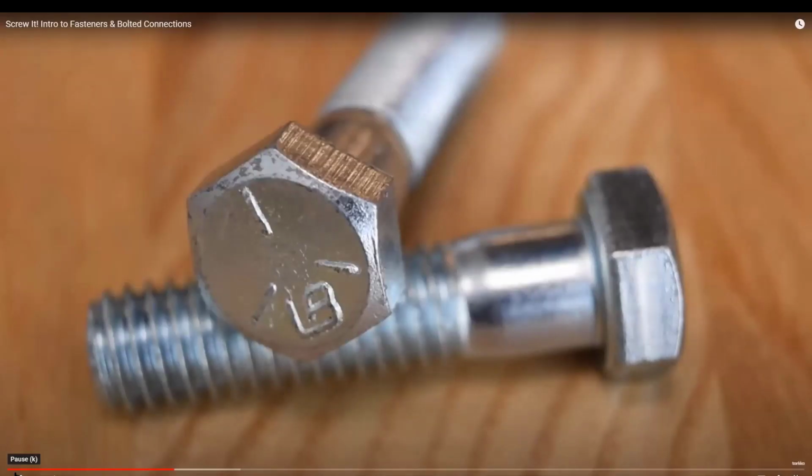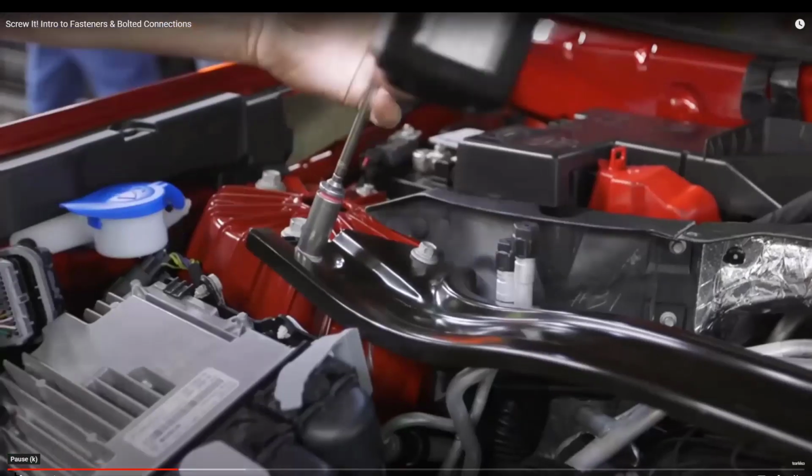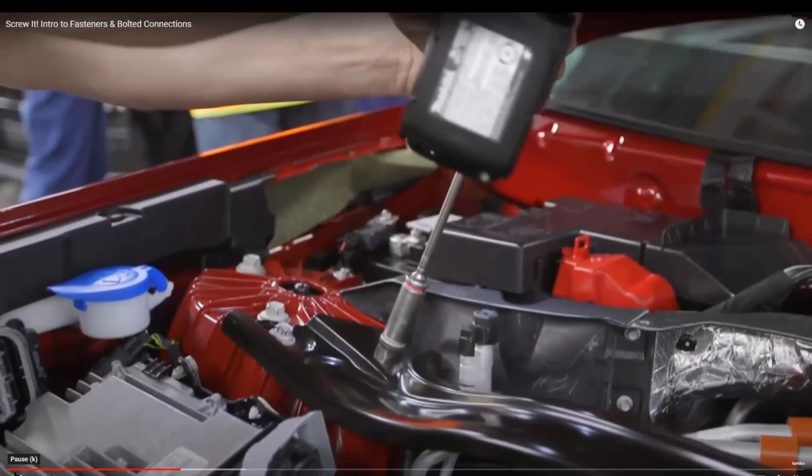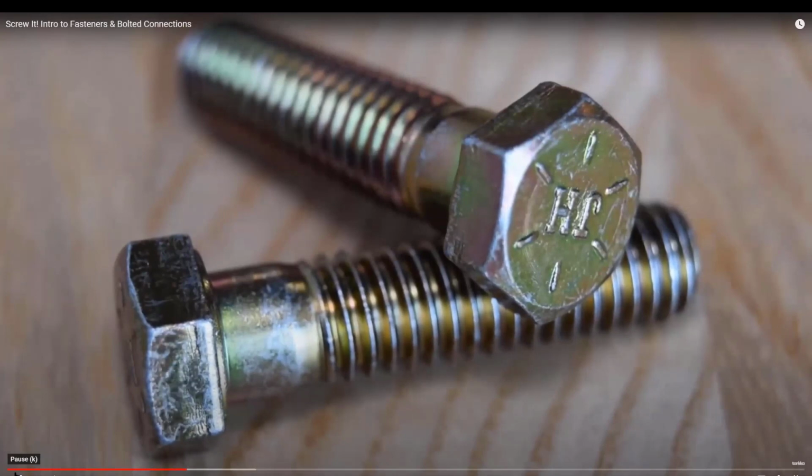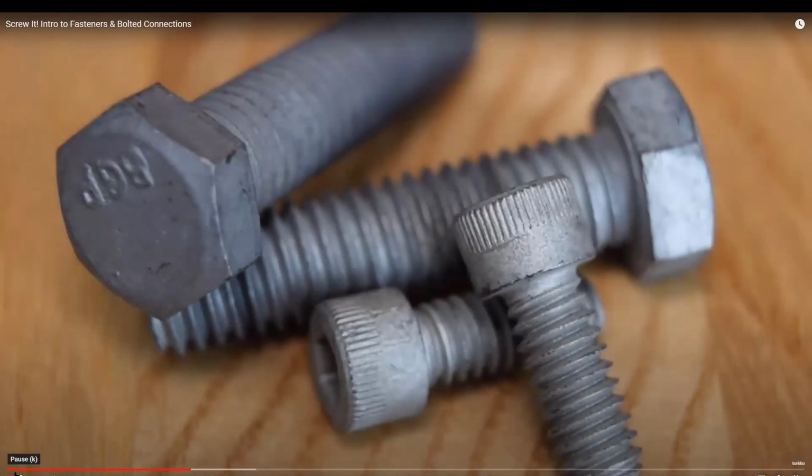Zinc plating is economical and is the most common coating on low and medium strength fasteners. It is sufficient for dry environments that receive only occasional contact with moisture. Grade 8 screws usually receive a yellowish chromate conversion coating, which has slightly better corrosion resistance than electroplated zinc. Fasteners that will be exposed to the elements are often galvanized.